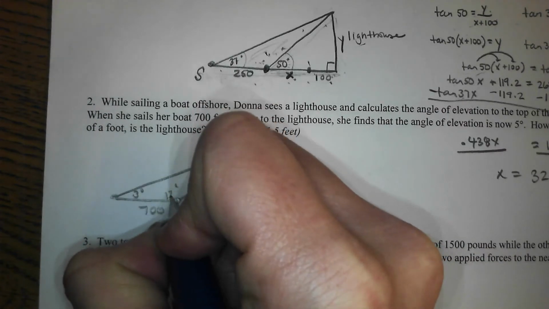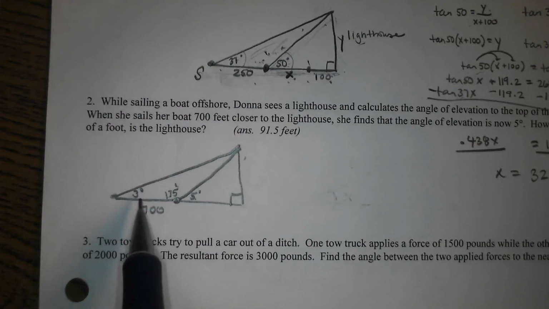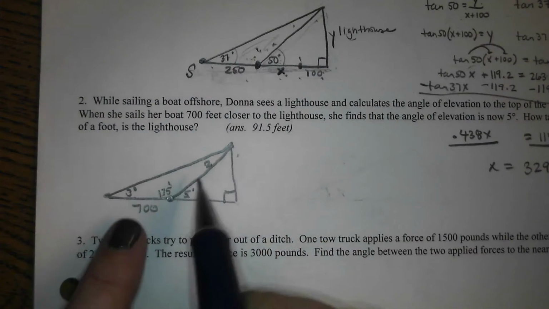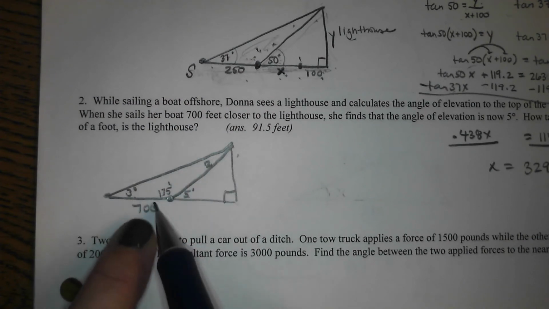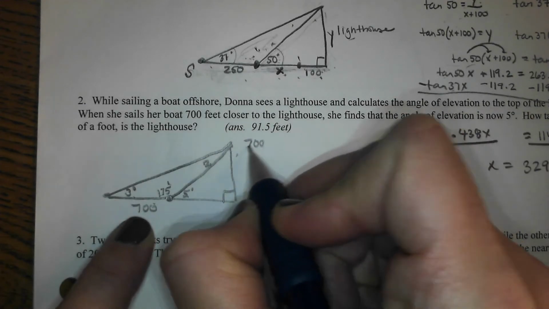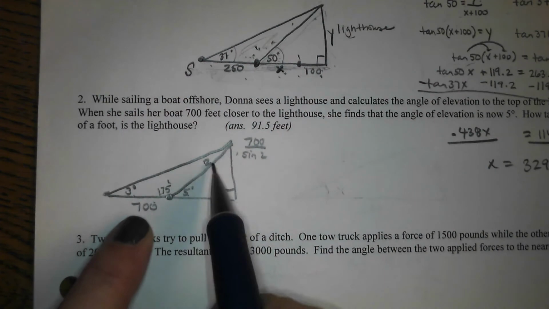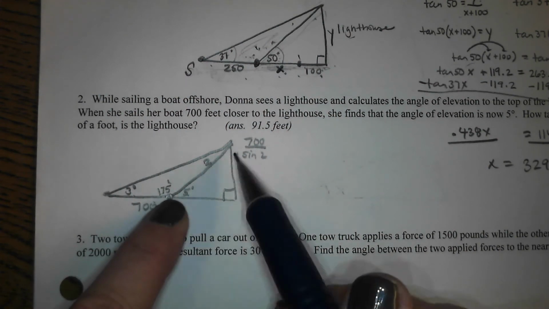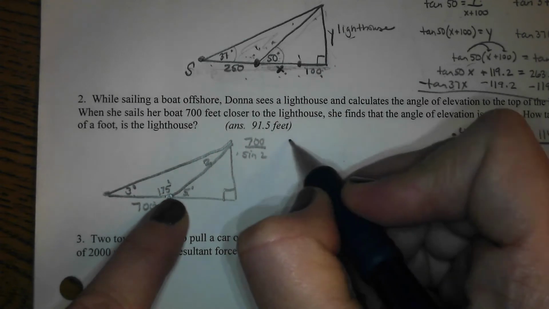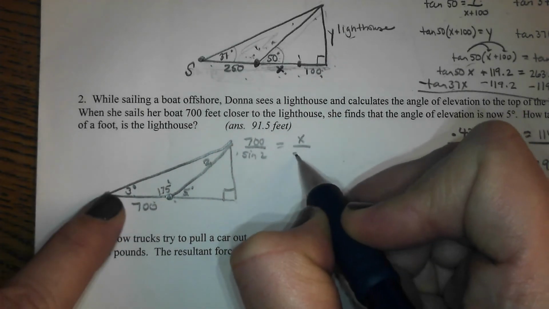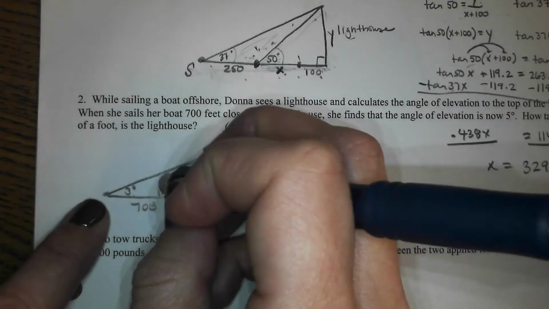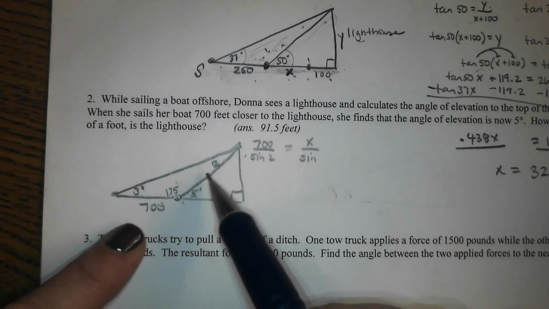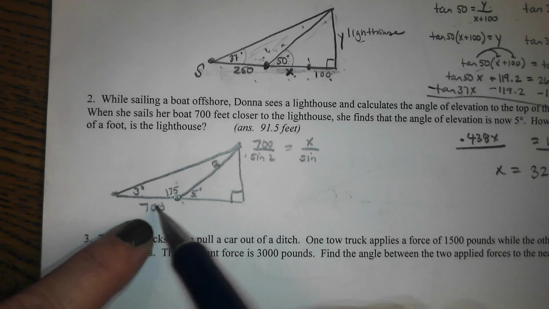175. And if this is 175 and this is 3, what's this? 2. So your law of sines would be 700 over the sine of 2. And we want to get the hypotenuse of the right triangle. So we're going to do some x value over the sine of, wait a minute, 85. So 2 is opposite 700.